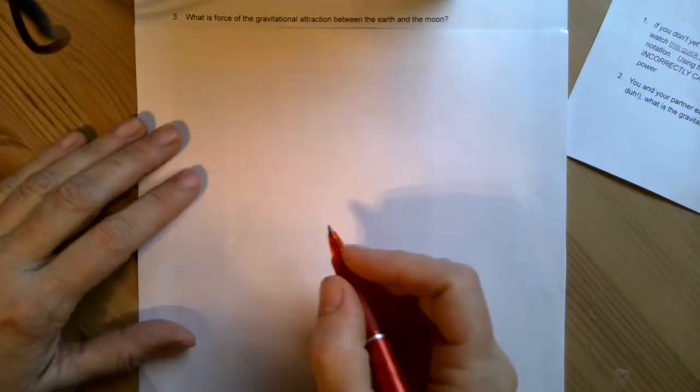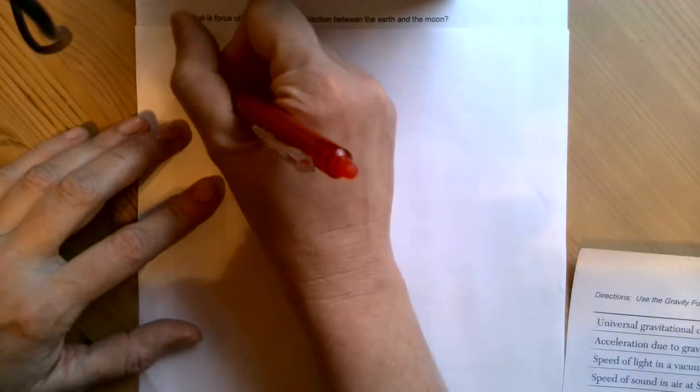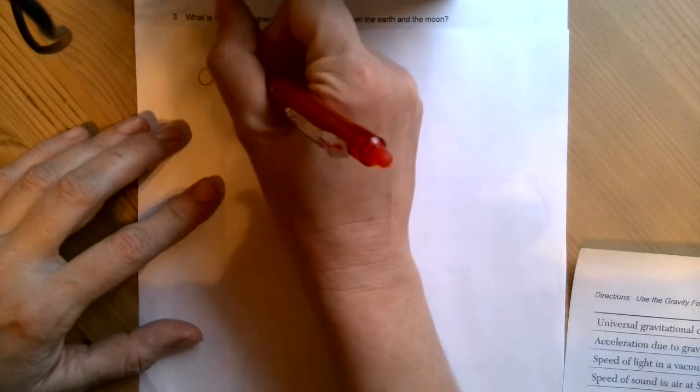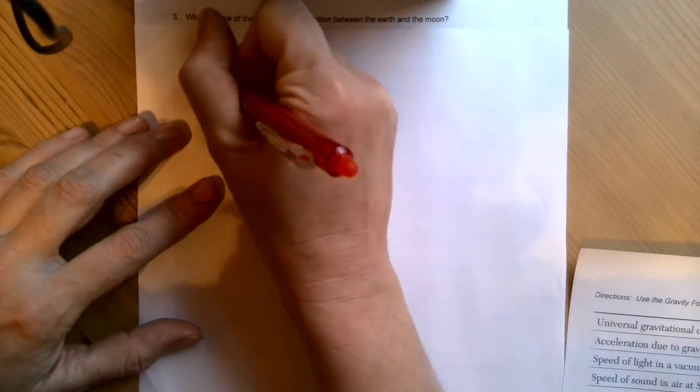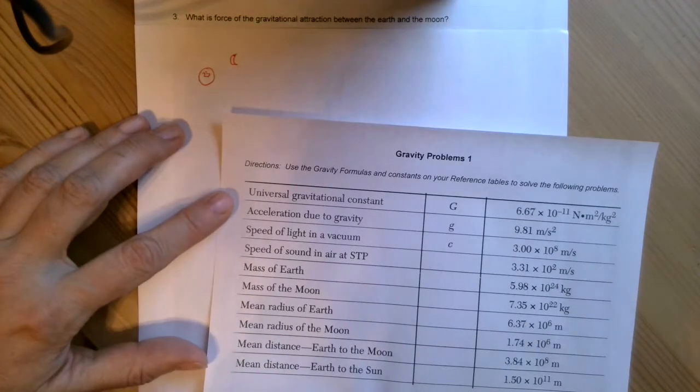Welcome. I'm going to do one sample problem for you with the gravitational force between you and the moon, or between the Earth and the moon, right? So we can draw a little picture. Here's the Earth and here's the moon, right? Okay. And let's list our data. Let's go back and use our good habits and list the data that we know, right?